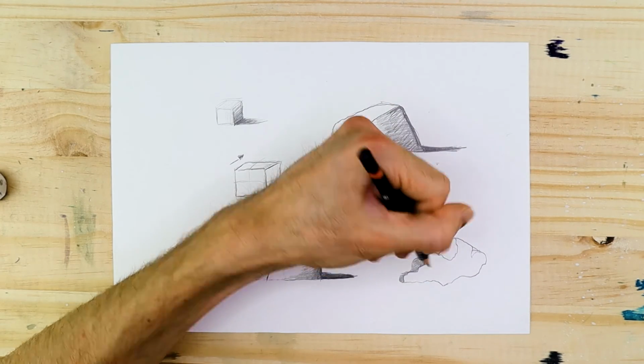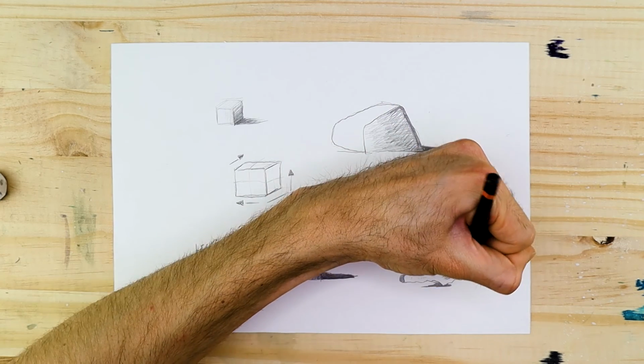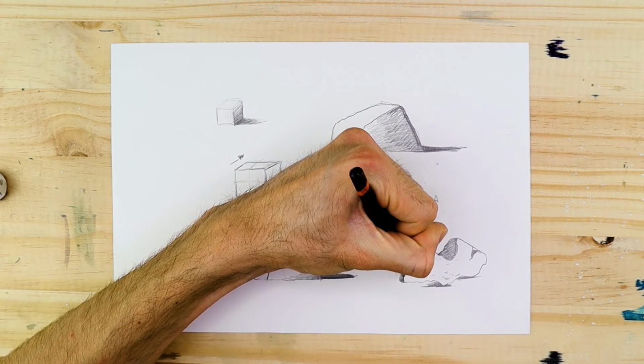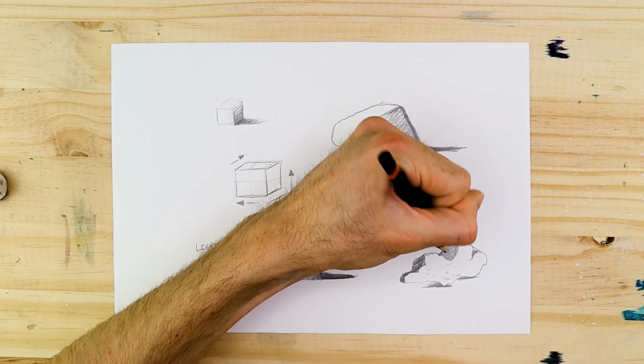So with that being said, I hope that this tutorial was really helpful. I hope that these principles can really assist you in your own drawing process.